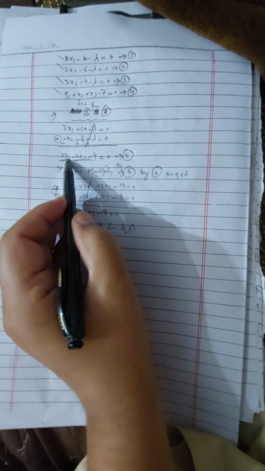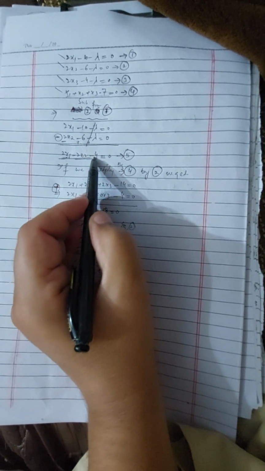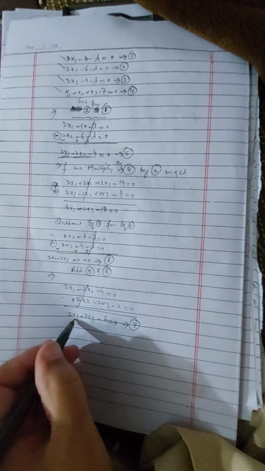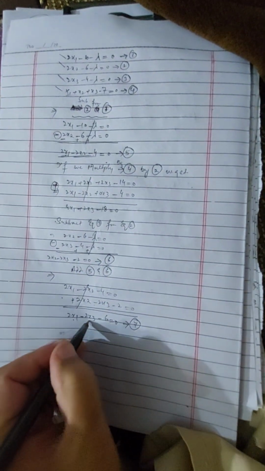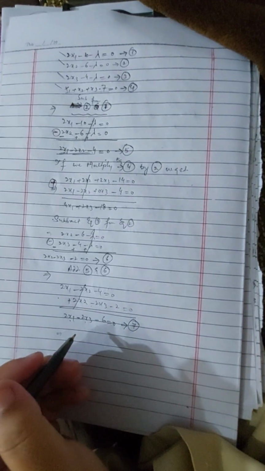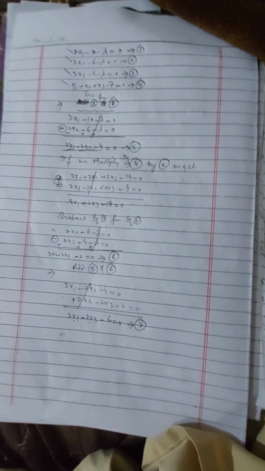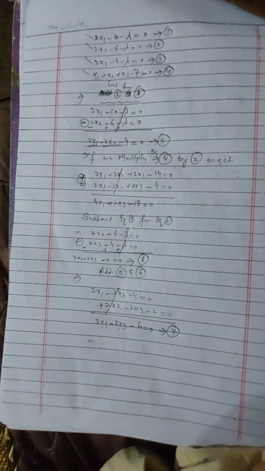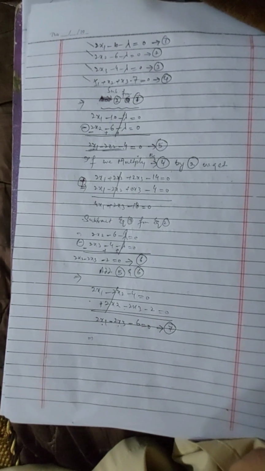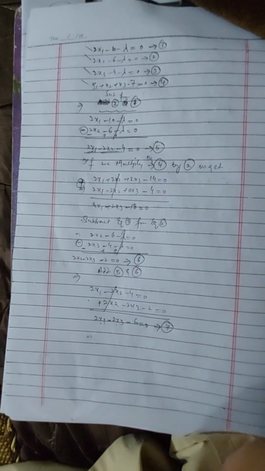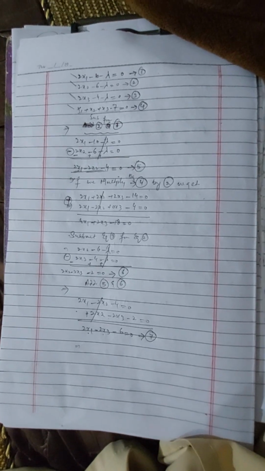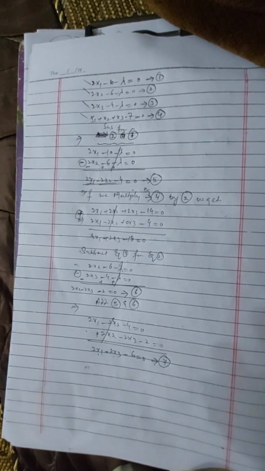Now here we have 2x1 and 2x2 and a number. Here we have 2x1, 2x3 and a number, but we need 2x2 over here. We don't need 2x3, we need 2x2. So how can we get 2x2 over here? Let's think about it.